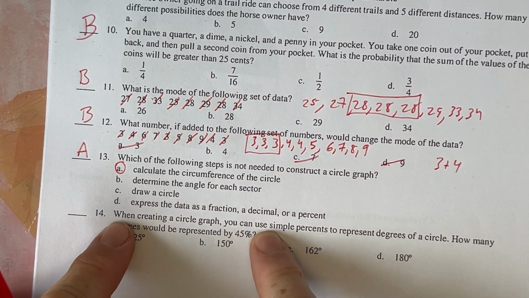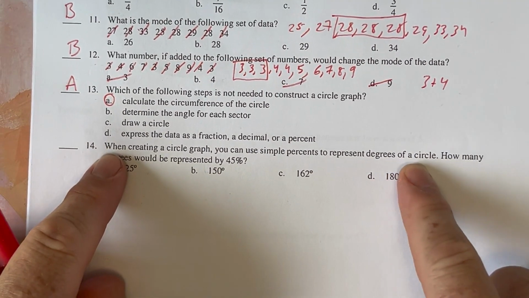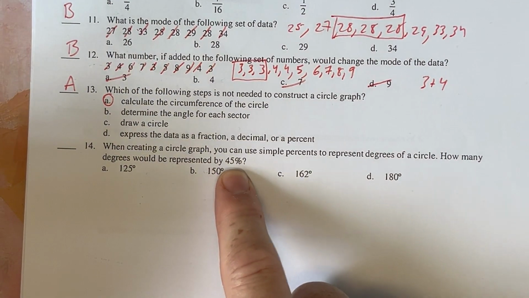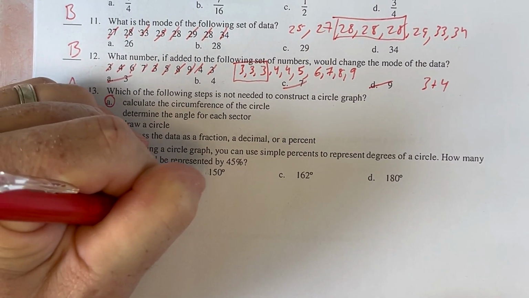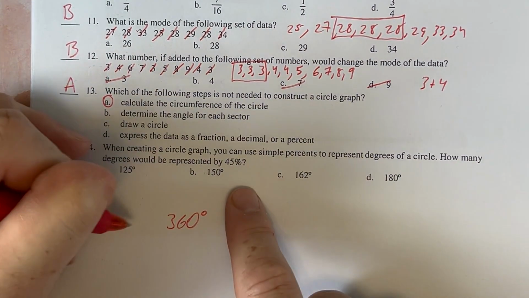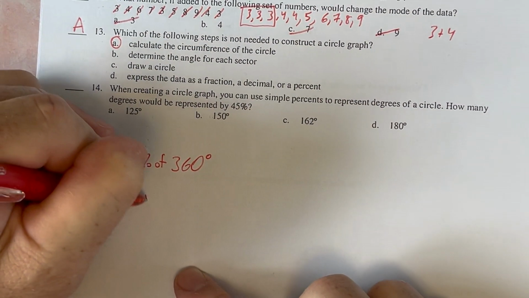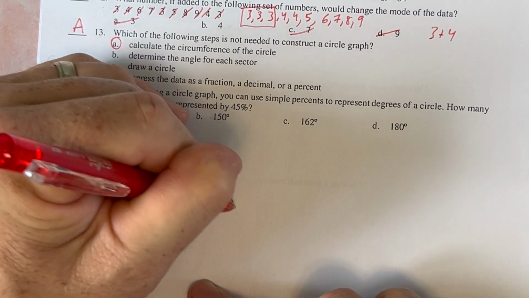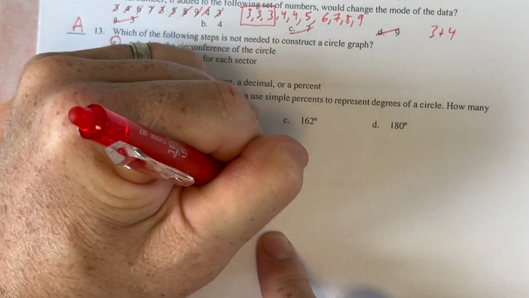When creating a circle graph, use the simple percentages to represent degrees of the circle. How many degrees would be represented by 45%? Okay, so to do this is finding percent of a number. How many degrees are in a full circle? 360 degrees. So what's 45% of that? So again, we do 45 divided by 100, okay, to make that into a decimal, and then multiply that by 360.